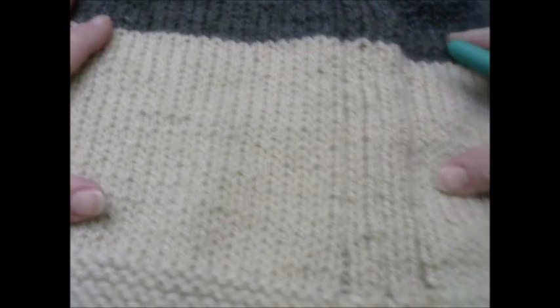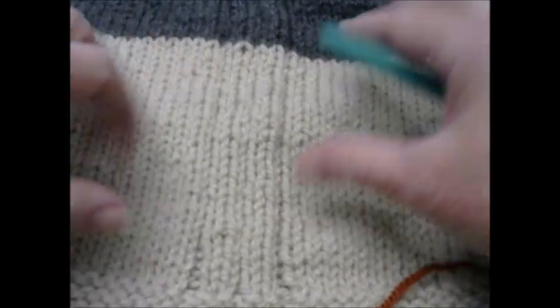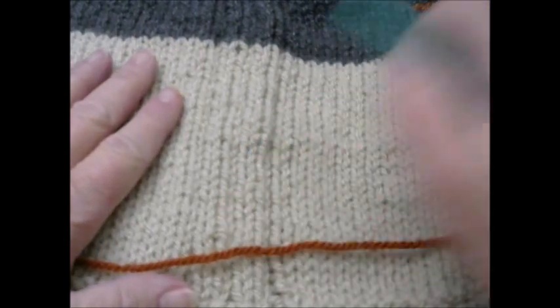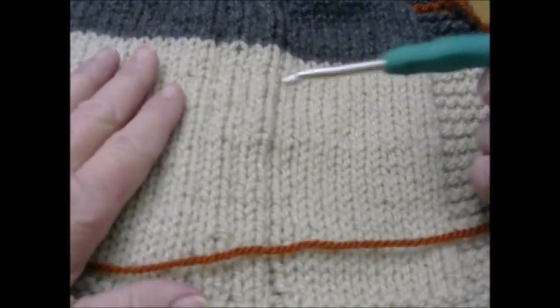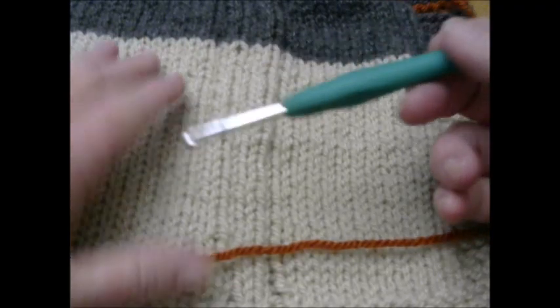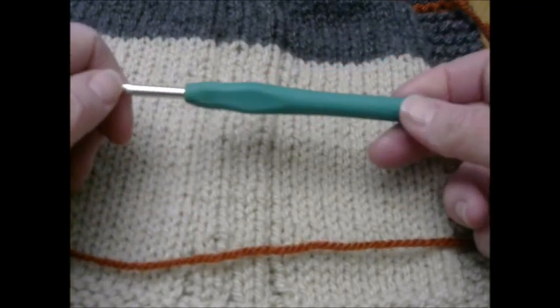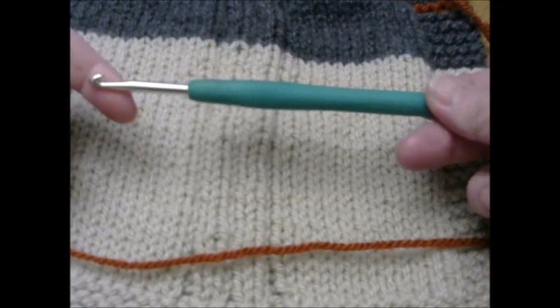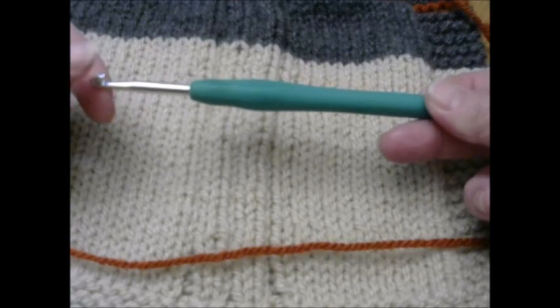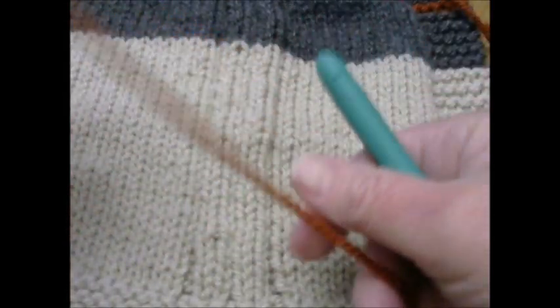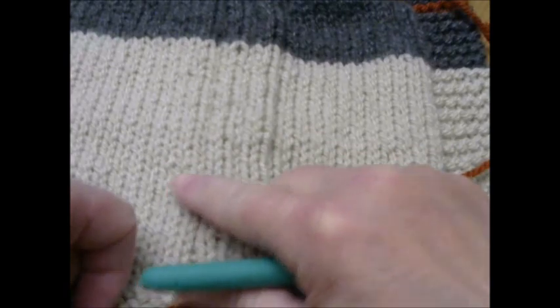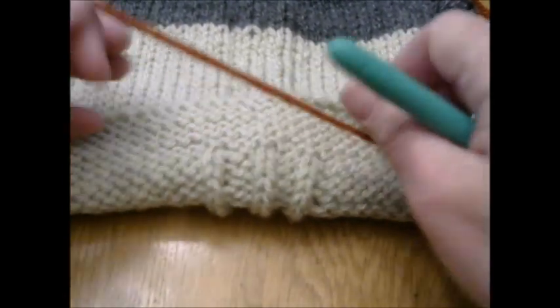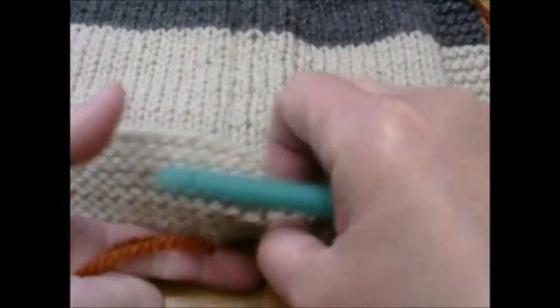So let's do something very simple today. We are going to be creating plaid. You're going to be working on the right side of your work and using a crochet hook. I'm also going to demonstrate using a needle, a regular upholstery needle or embroidery or darning needle. But this first method I'm going to show using a crochet hook. So you're going to be working through the right side of your work, but you're going to be holding your yarn that's contrasting on the wrong side.